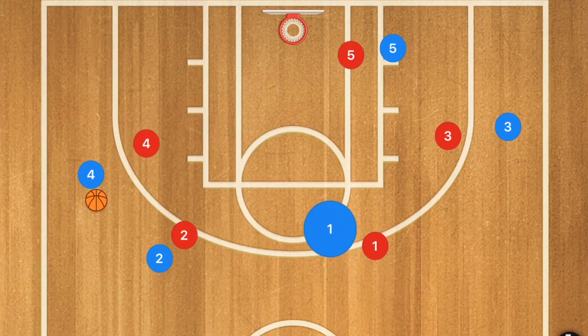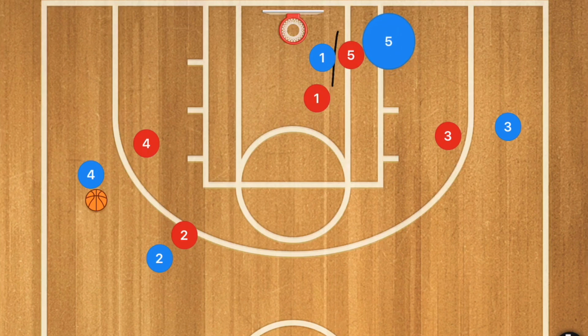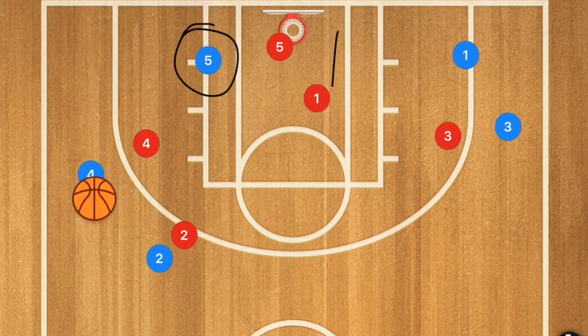Now we're going to have player 1 cutting across the key, acting like he's going to be receiving that pass, and then he cuts away and sets a back screen for player 5. Player 5 is going to use that back screen. He's going to be then popping out towards that low block. We're going to be having player 1 clear out. Player 4 is going to be passing player 5 that ball.